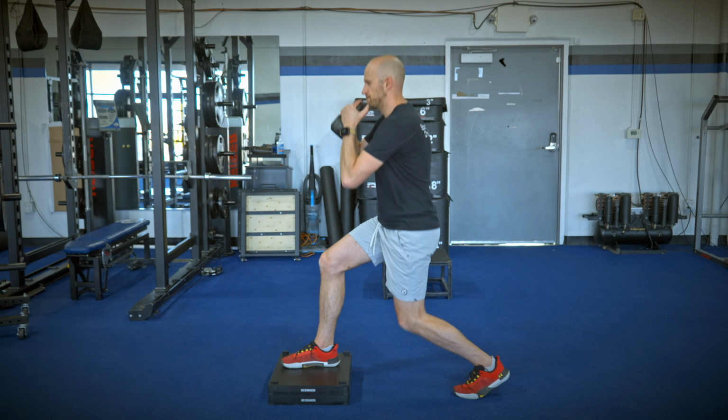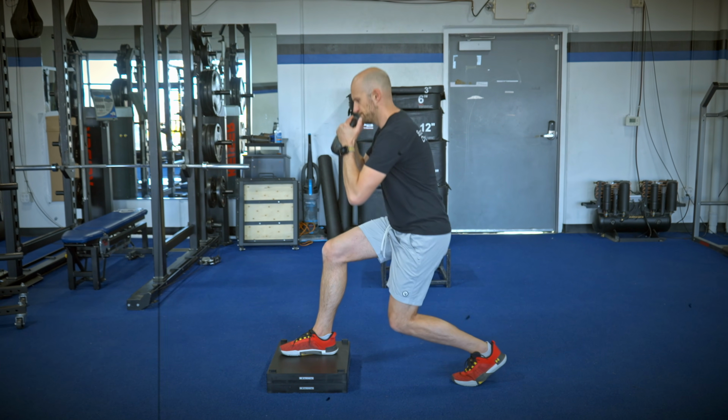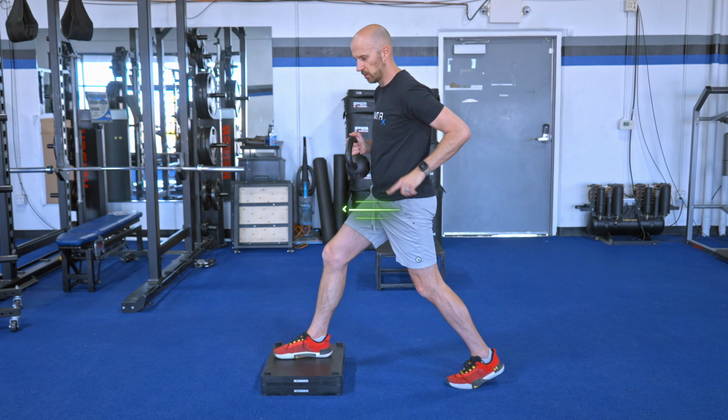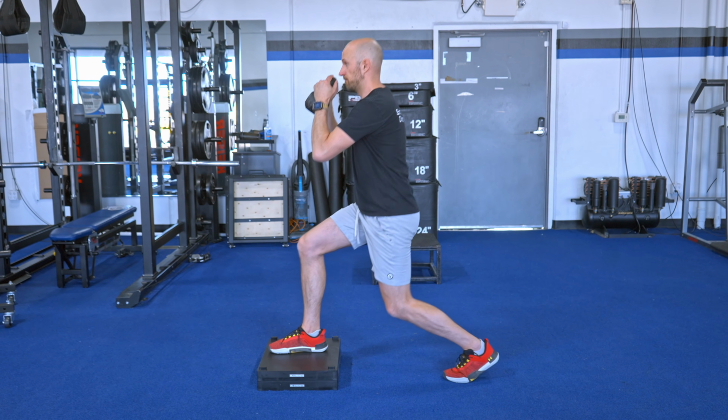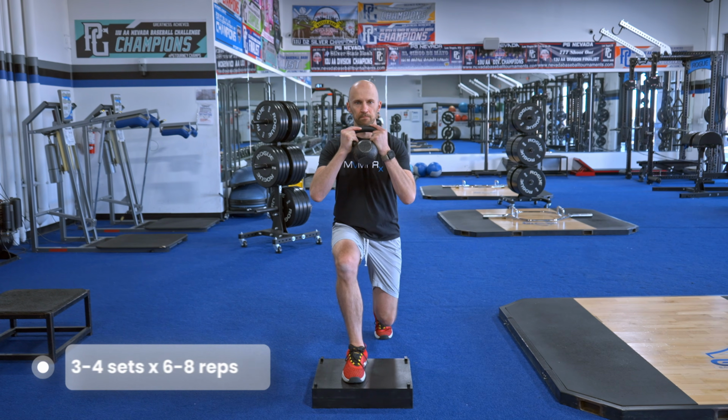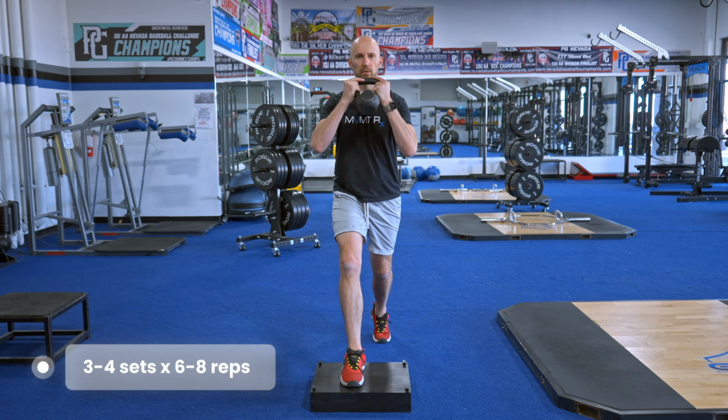And if you feel too much back leg, what you need to do as you go down is also shift your weight forward. You can do this by pushing through the back foot. Make sure you keep the knee bent as you do this and don't lock out as you complete the push. Do 3 to 4 sets of 6 to 8 reps with this move.